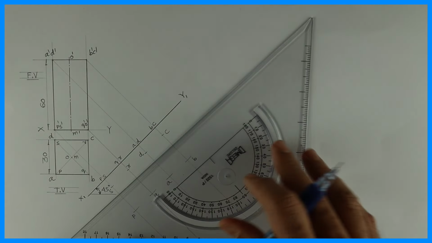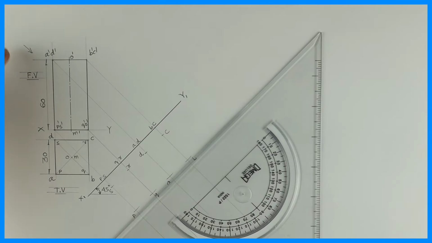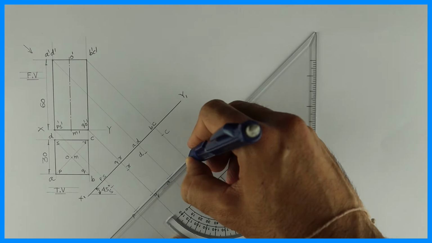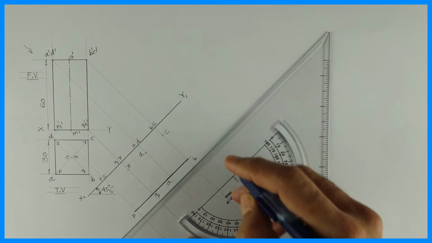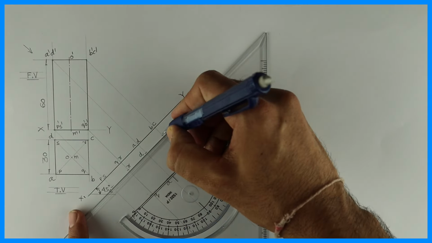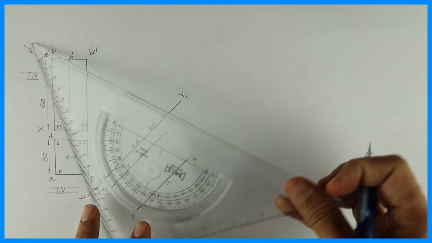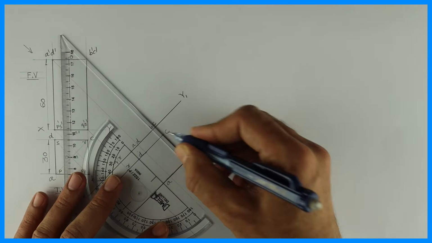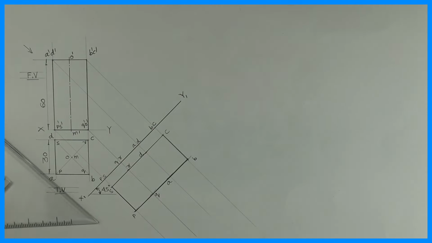Now what we need to do: the observer will see from here. In first angle, the observer is away from the object, so he will see from here. So first, the extreme boundary will be dark. You can join all these points, they will be in one line. The extreme boundary will be dark. After drawing this extreme boundary, we'll decide about dark and dotted.